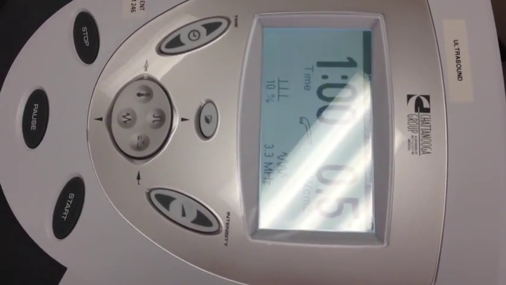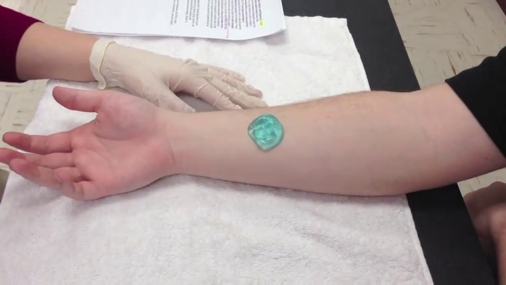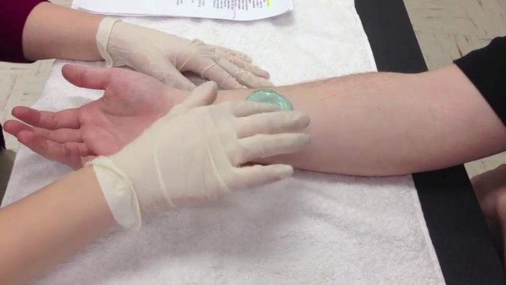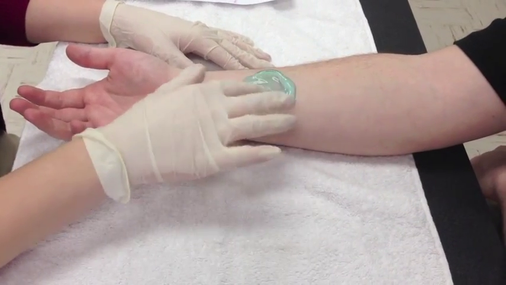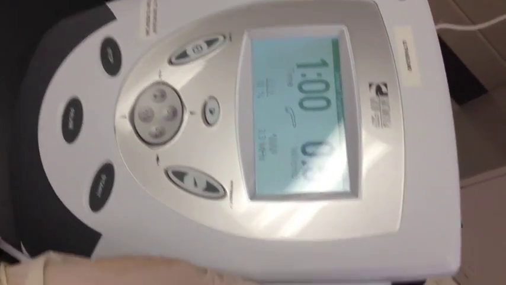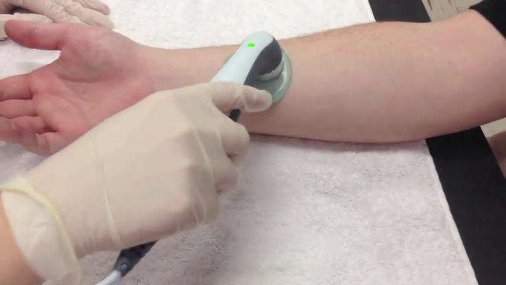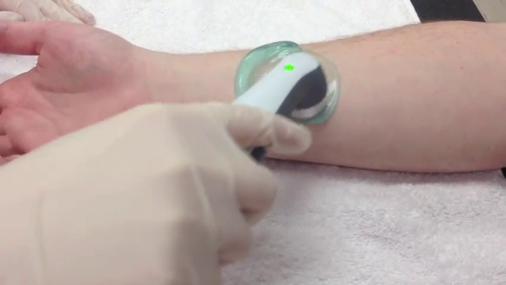Now we want to apply the medium to his skin. Now we're going to press the start button. It's right here. You want to apply the applicator to his skin, and you want to keep it moving in a circular motion so that you don't burn his skin.